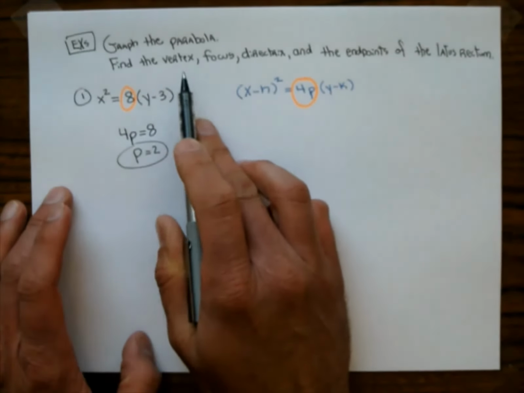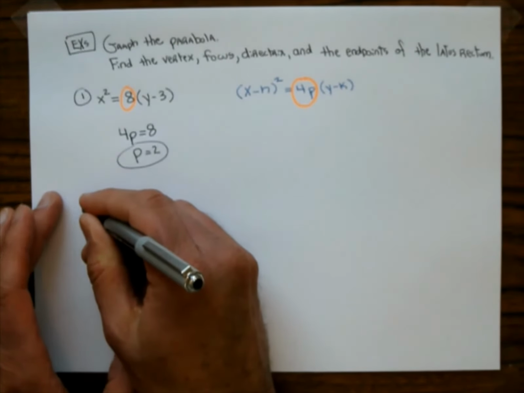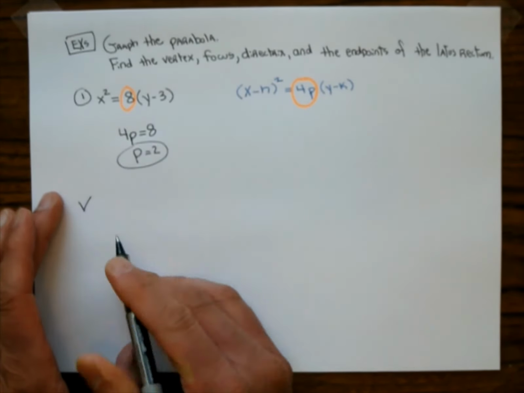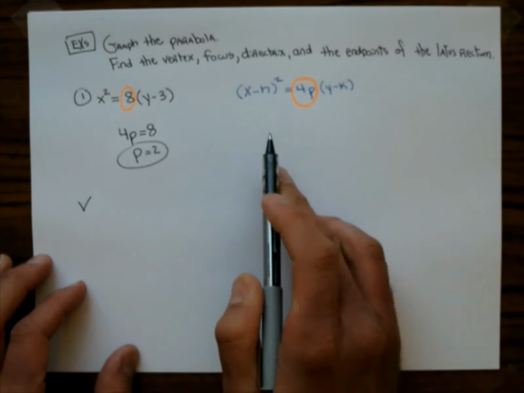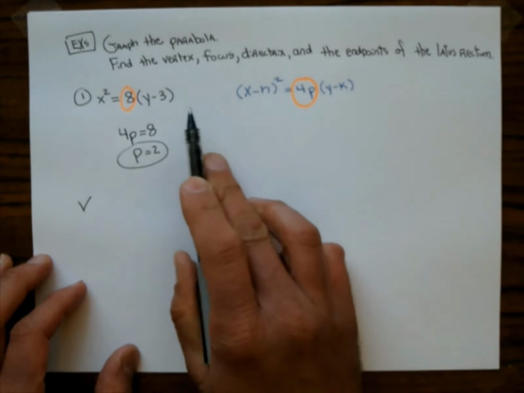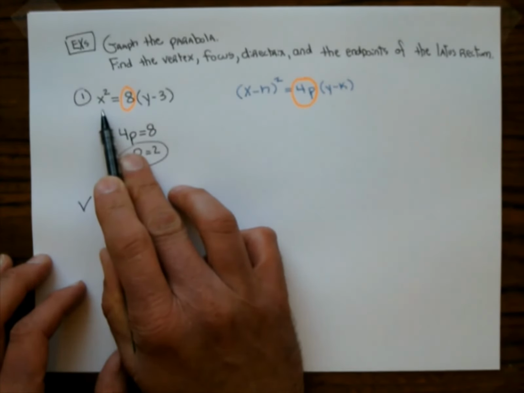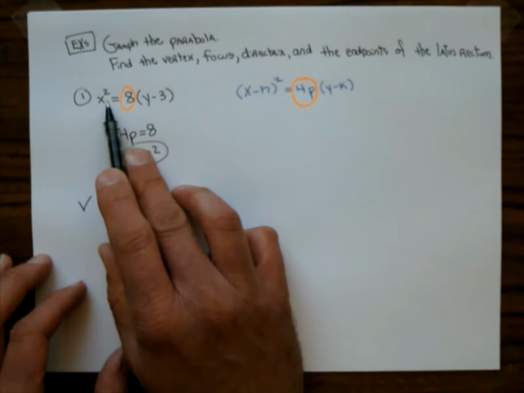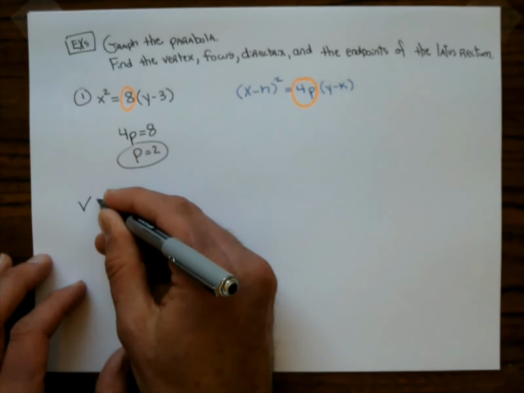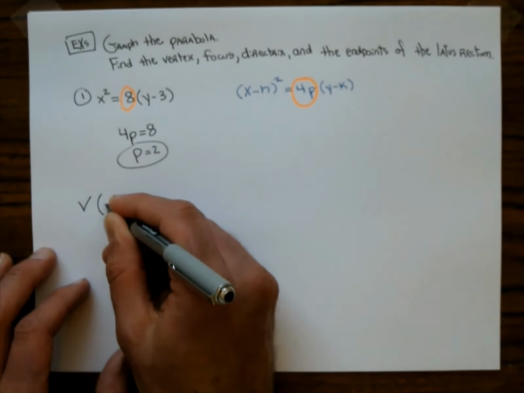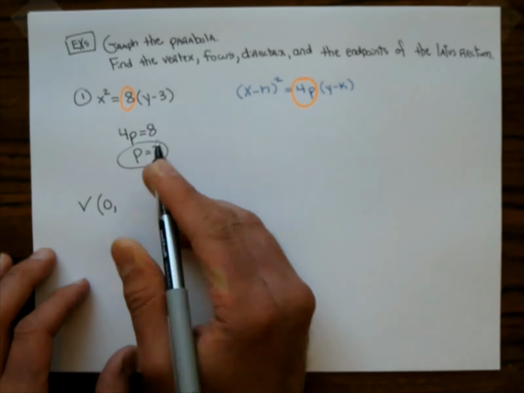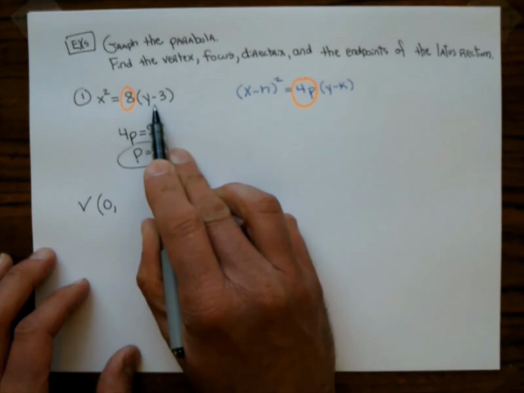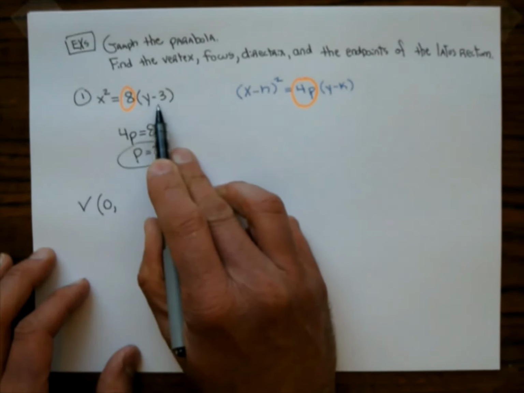Okay, so let's find the vertex. We probably could have done that right away. The vertex, we'll just make a V there. It's going to be (h, k). In this case, h doesn't seem to be there, but it really says x minus 0, quantity squared. So the first coordinate of the vertex is 0, and then with the formula, you're always taking the opposite number that you see there.